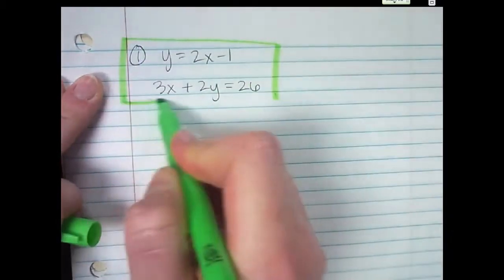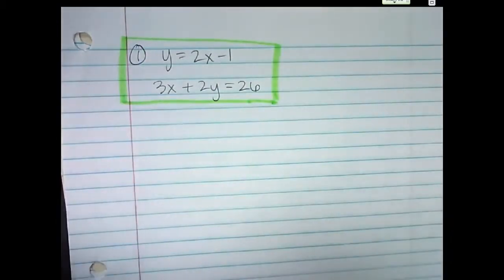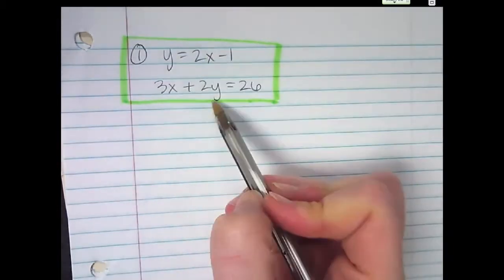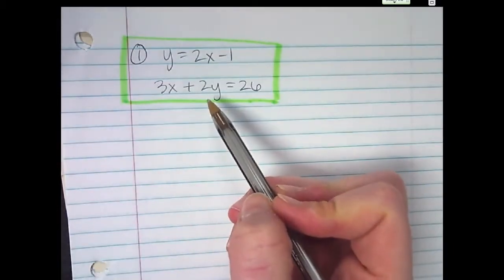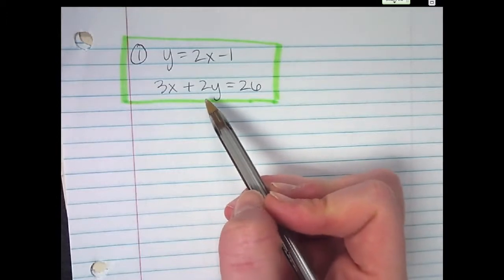So on your test, which is not till next Friday, it'll say solve by substitution, solve by elimination. So make sure you know which one is which. This is substitution. I have some people mix up the two. So substitution, I am substituting a whole equation into the other one. Tomorrow's elimination, you'll be able to tell the difference once we do tomorrow.